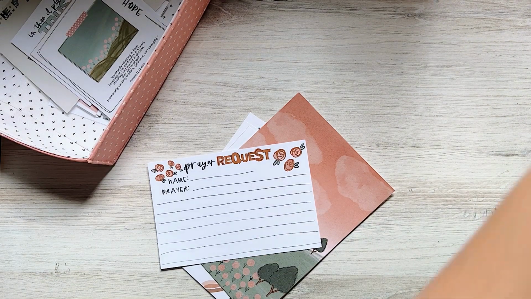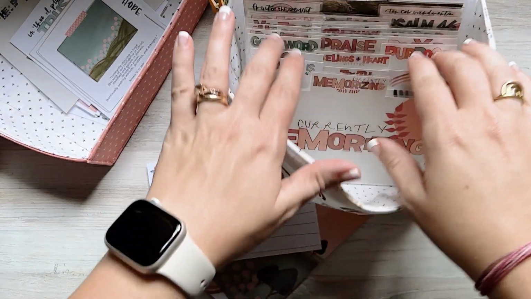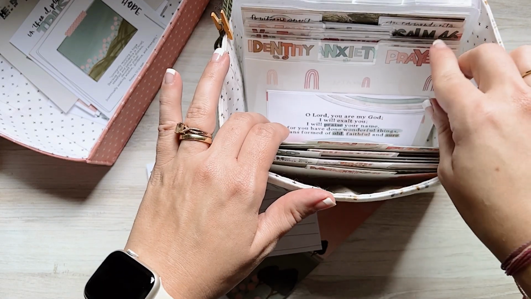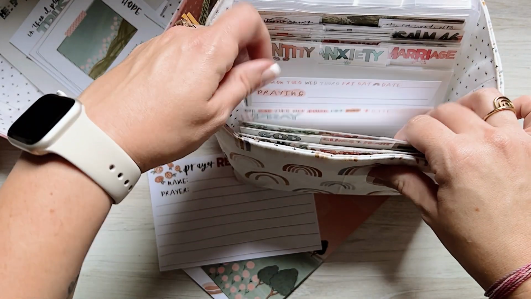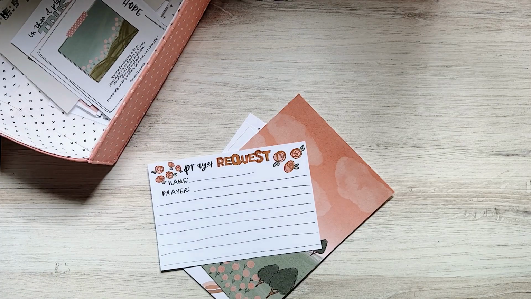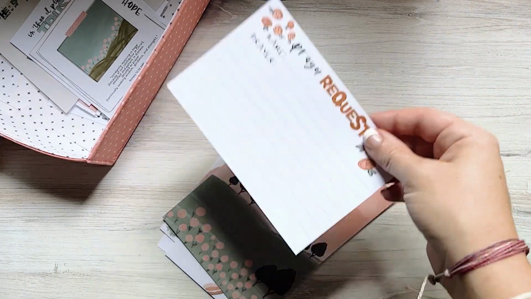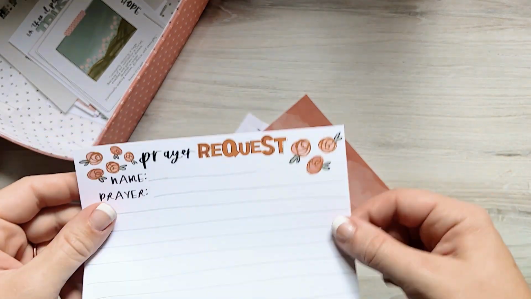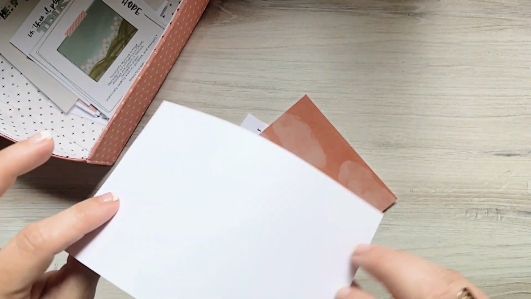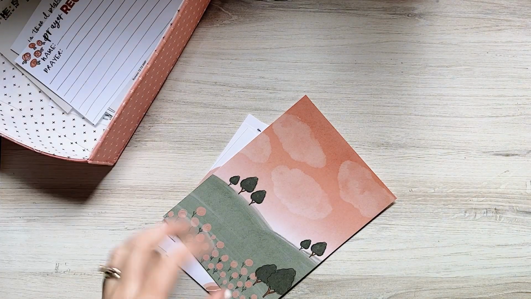You could even put them in here, because I know we have the prayer section. I have these ones too back there, but if you want to start keeping track of requests, you can do that, or you could give it to the person, right? So write the prayer, and then on the back write them a note. But that is that.